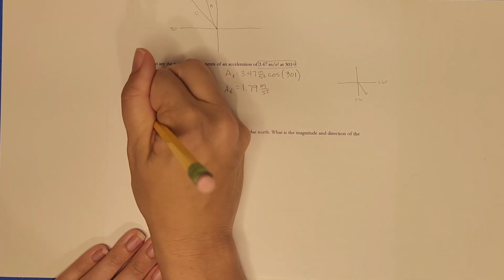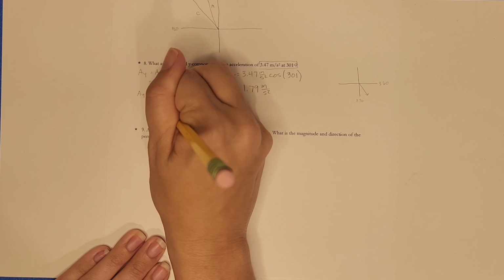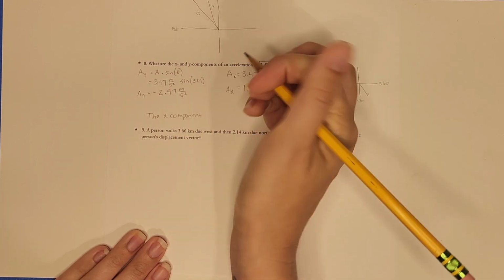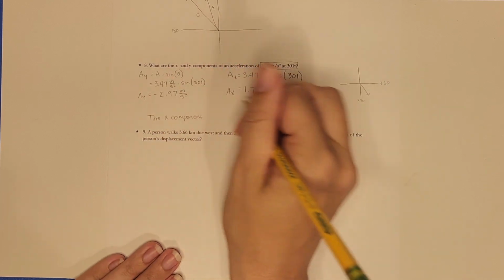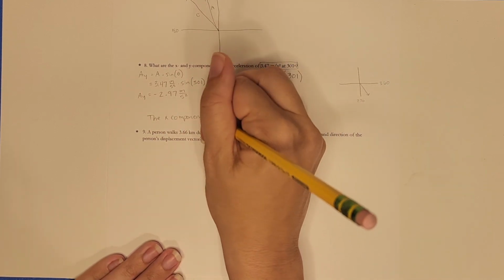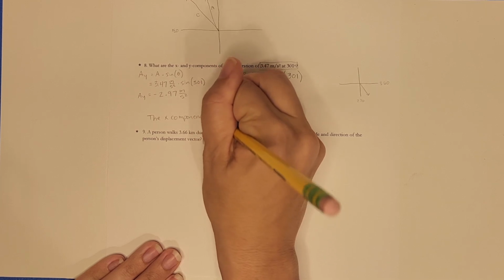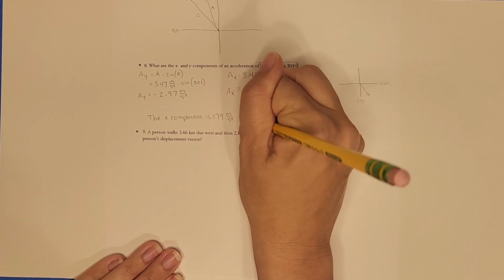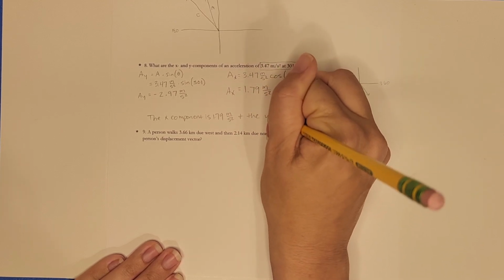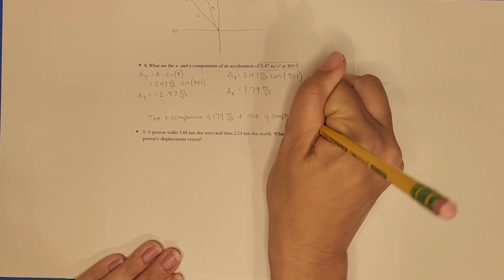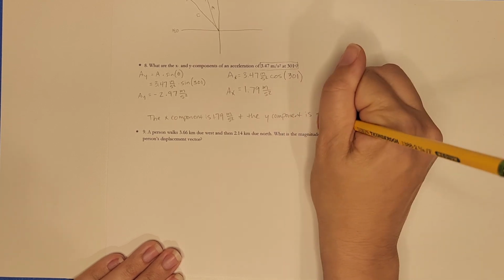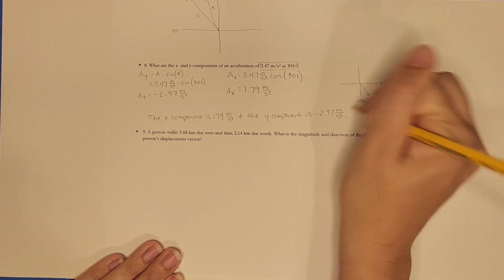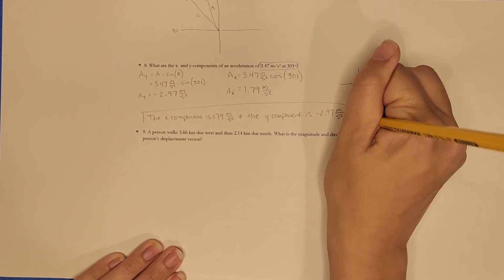Okay, and those are our answers. The x component, I'm just writing it in the same order that the question asked it, even though I did the work in the opposite order. The x component is 1.79 meters per second squared, and the y component is negative 2.97 meters per second squared. And that's my answer.